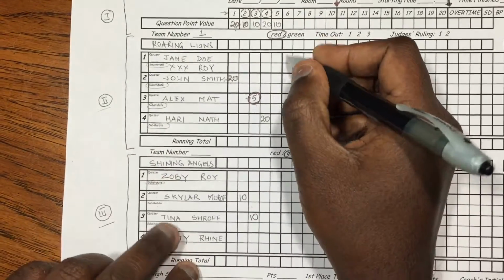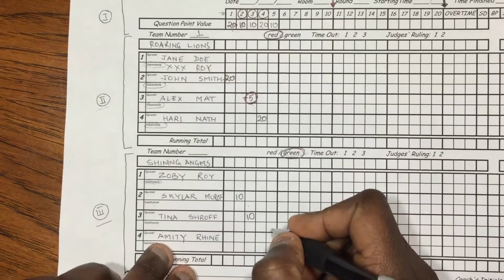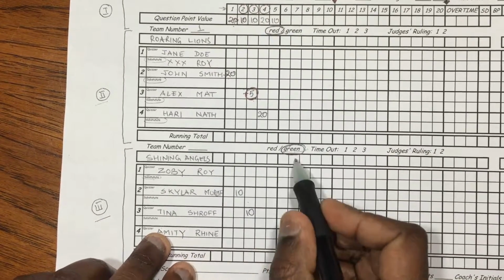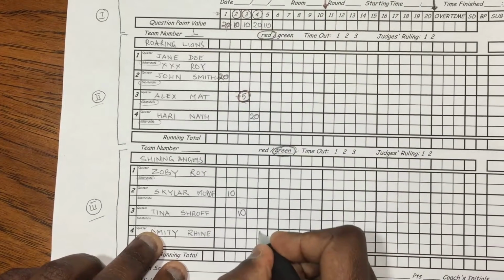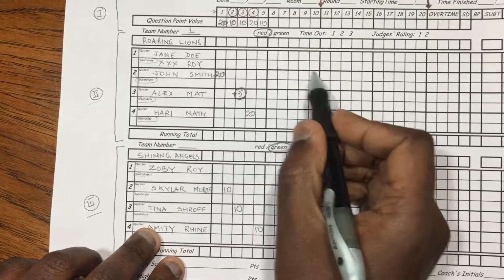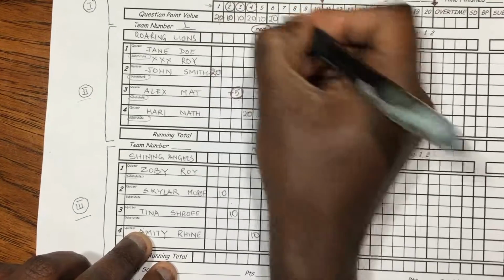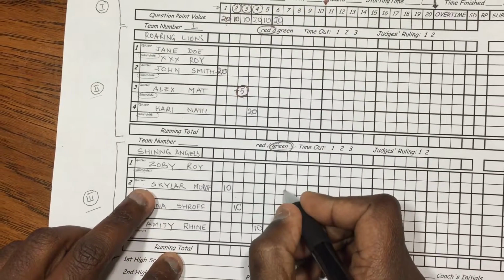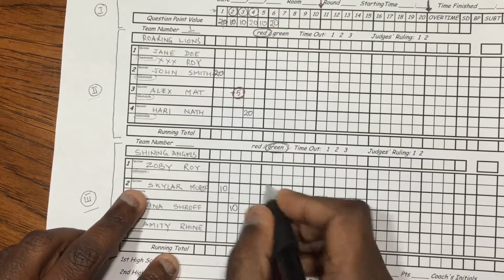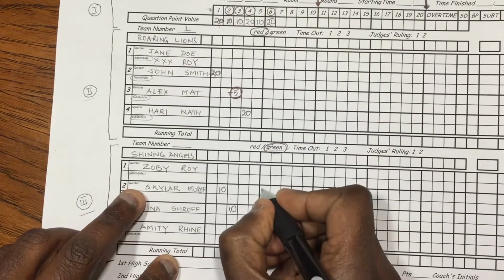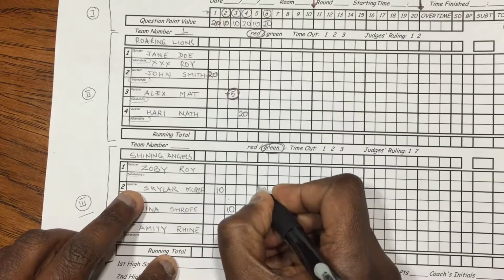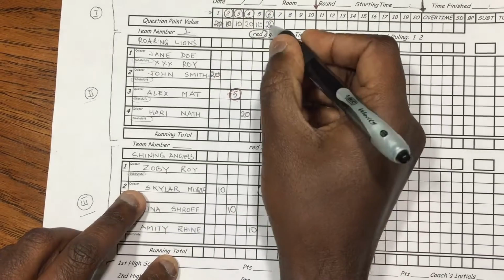Question number 5, 10 points. No interruption. Question is read out completely. Quizzer 4 from the green team, G4, gets the correct answer. So I mark 10 here. And question number 6, again a 20 pointer, interrupted by green 2. So for the green 2 interruption, I put a circle here. Gets the answer wrong, -10. I put 10 and a circle because it's a 20 pointer.